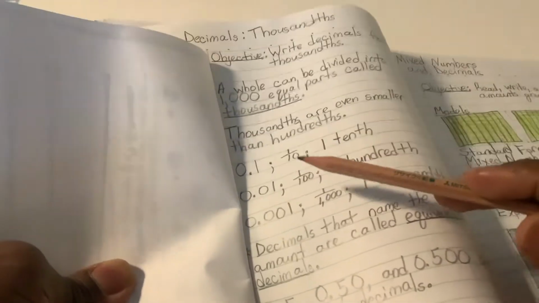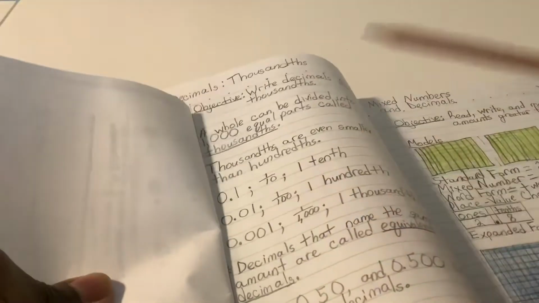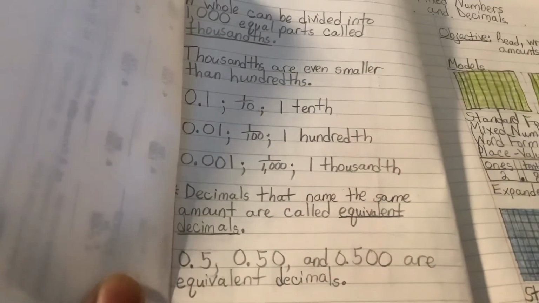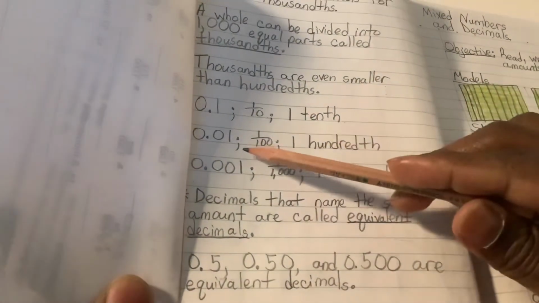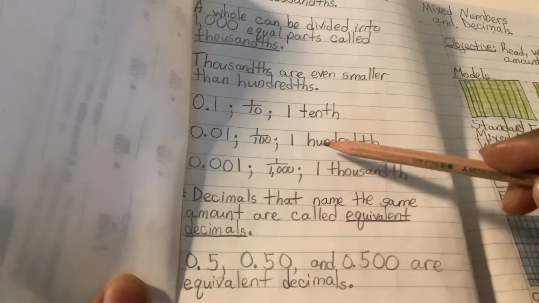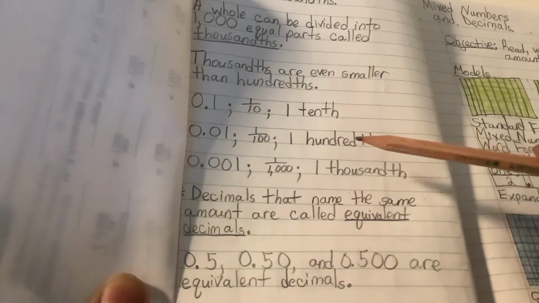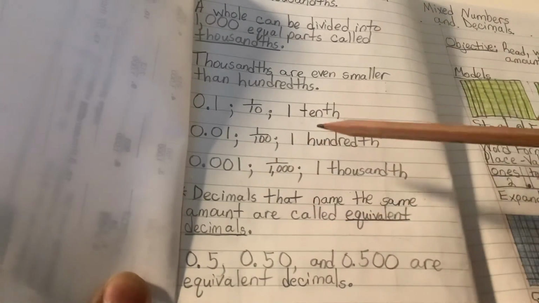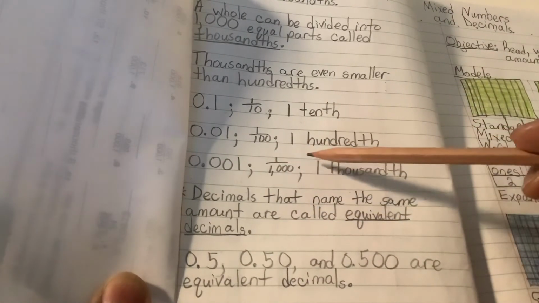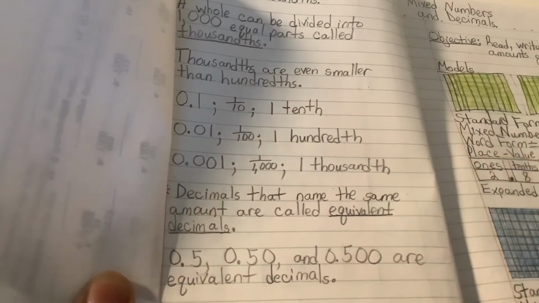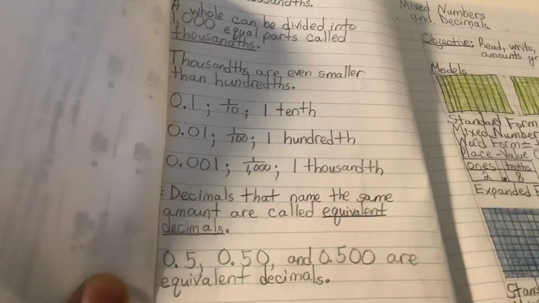0.1 is written as 1/10. 0.01 is 1/100th. 0.001 is 1/1000th. So please remember the spellings.